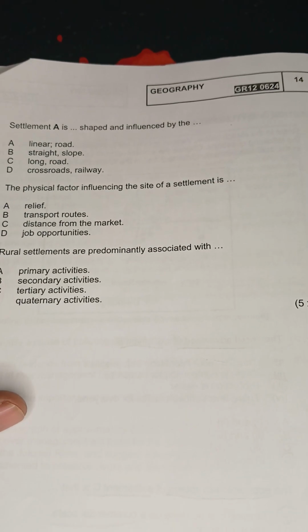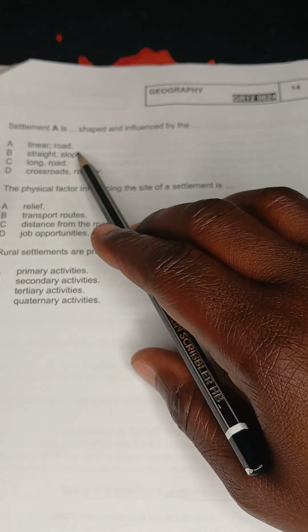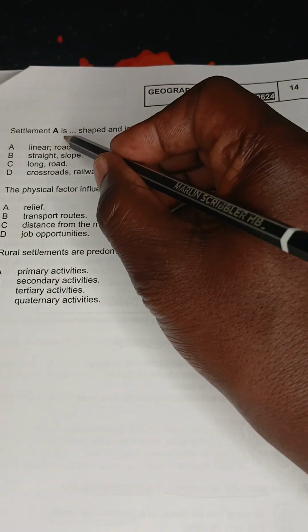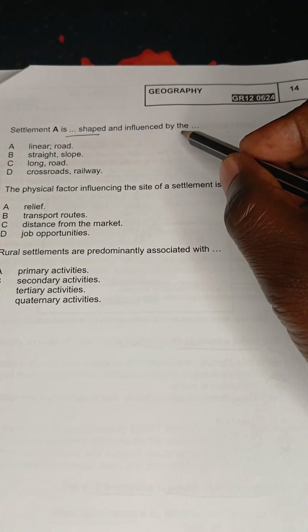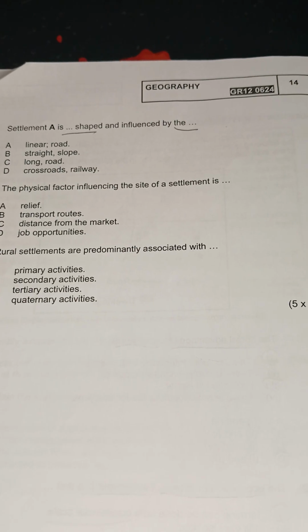3.1.3, it reads, settlement A is A. We want, in terms of shape, we also want what influenced that shape. So when it comes now to the shape of settlements, what is it that we should think of when it comes to the shape? Well, some of you confuse the pattern with the shape.